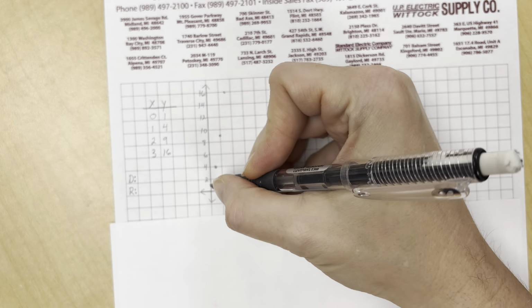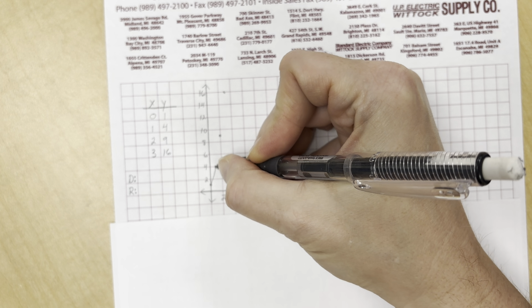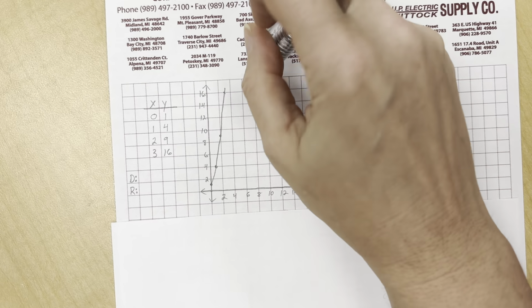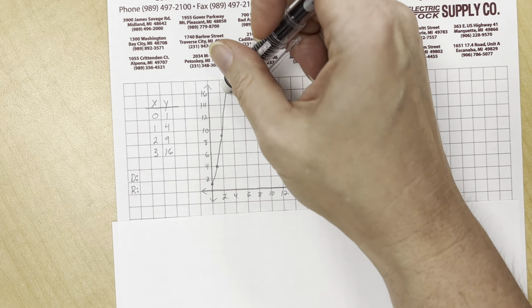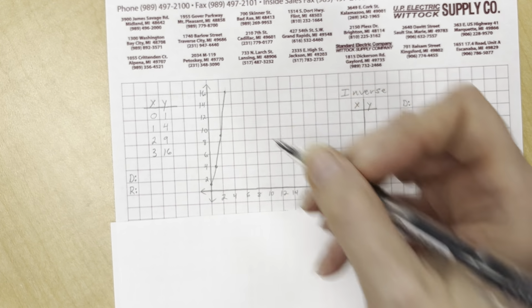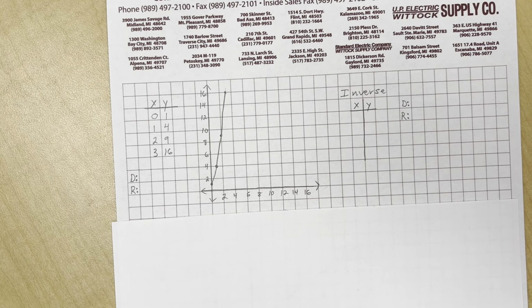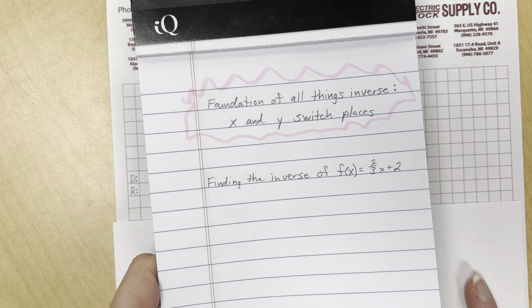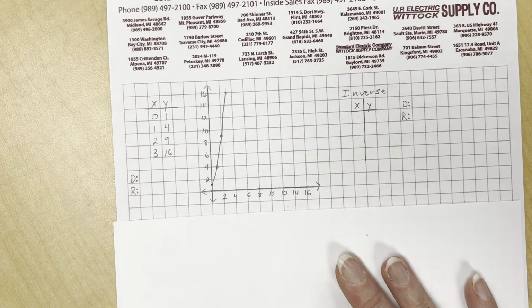So if we connect these 4 points, it's kind of straight-ish. Because I don't know where it's headed next, I'm not going to extend past that point at all. We have this slightly curved segment going on. What did I just say was the foundation of all things inverse? X and y switch places.